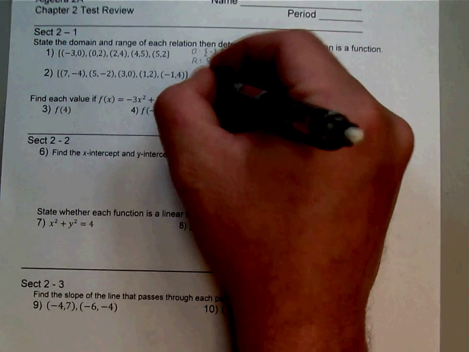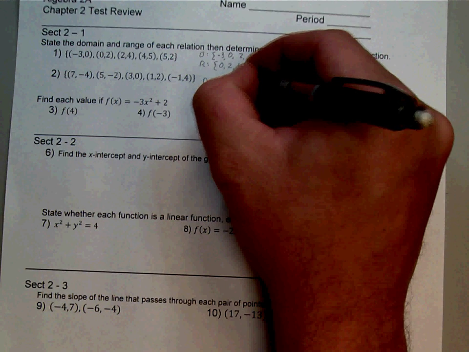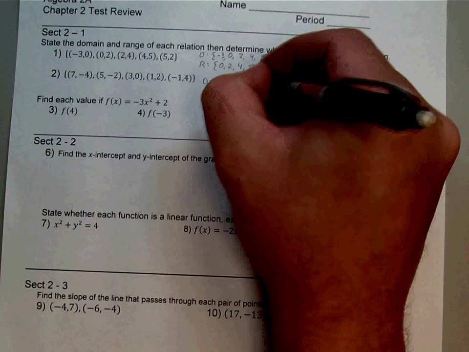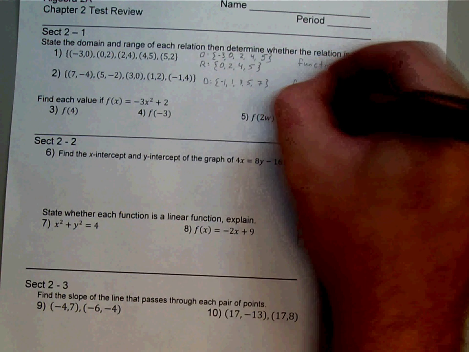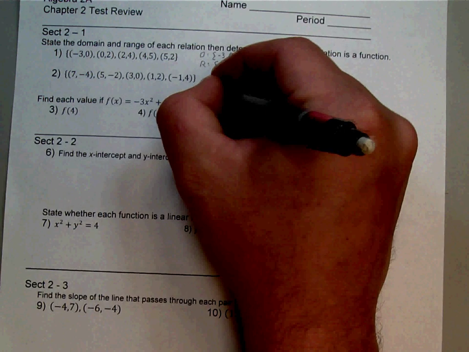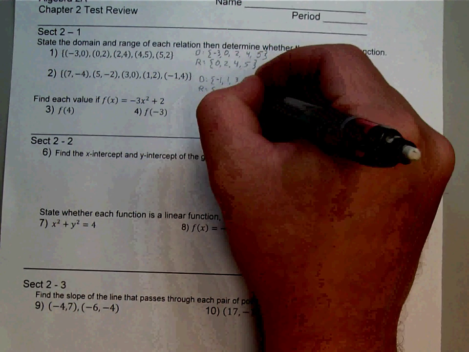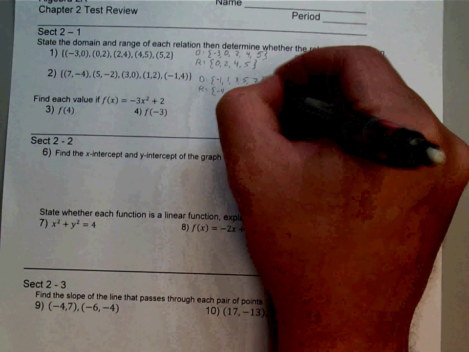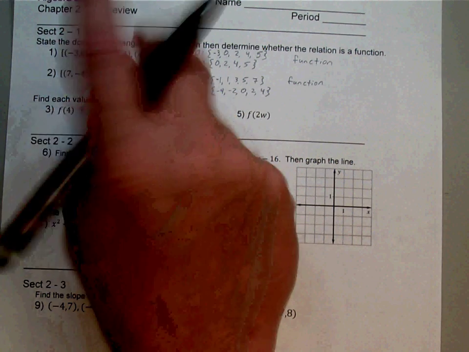Okay, number 2. Same thing, domain. The smallest one was -1, then 1, 3, 5, and 7. There was no repetition, so this is a function. Range. Looks like -4 is the smallest, then -2, then 0, 2, and 4. No repetition there.